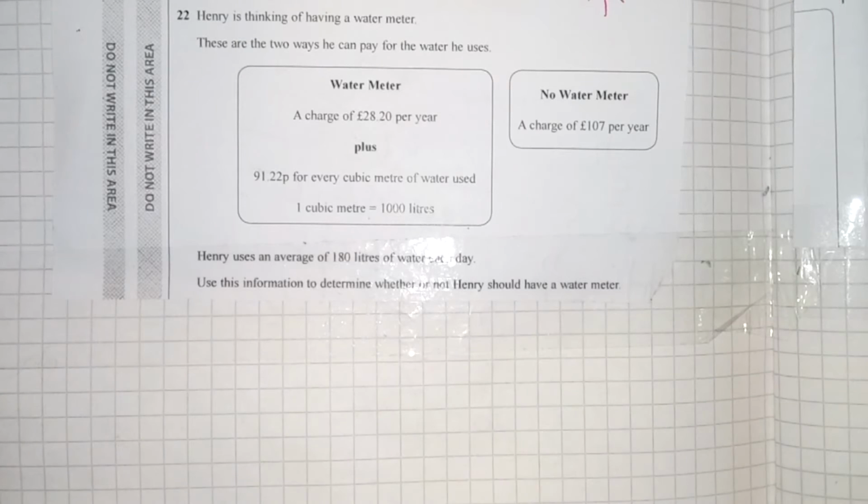Then we need to think about having a water meter. There are two possible ways you can pay for it. You can have no water meter, which is a charge of £107 per year, or you can have a water meter, which is £28.20 per year, plus 91.22 pence for every cubic metre used.